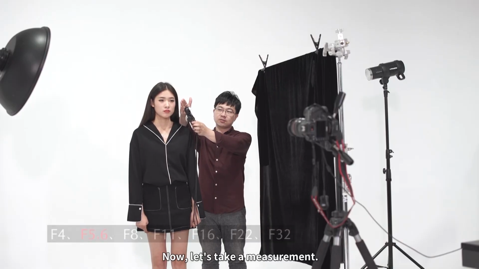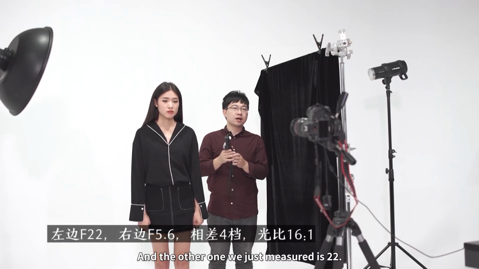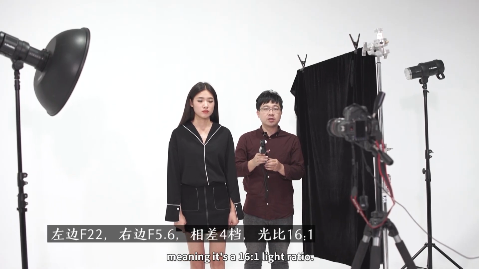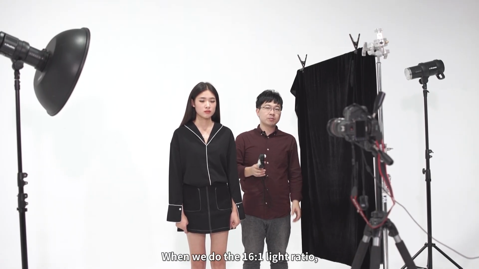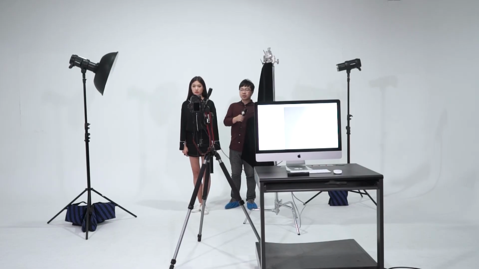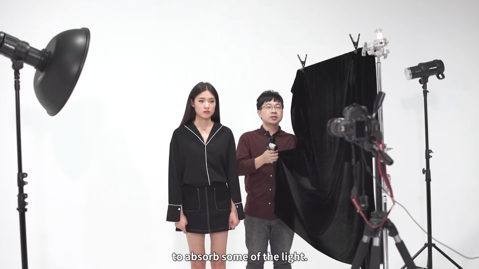Now, let's take a measurement. The lighting we measured is 5.6, and the other one we just measured is 22. So it's 4 grades of aperture difference, meaning it's a 16:1 light ratio. When we do the 16:1 light ratio, I used a piece of black velvet because when I was completing the 16:1 light ratio effect, the light and the shade could not reach a 16:1 contrast. So I have to use a piece of black cloth to absorb some of the light.